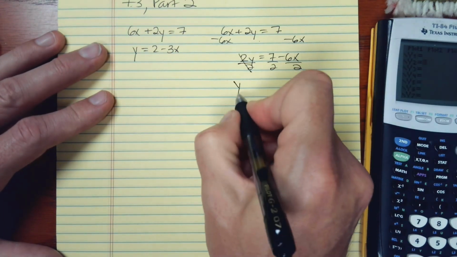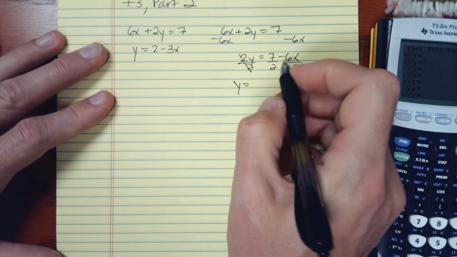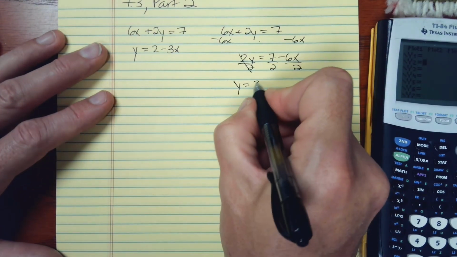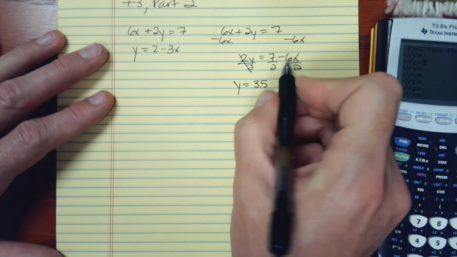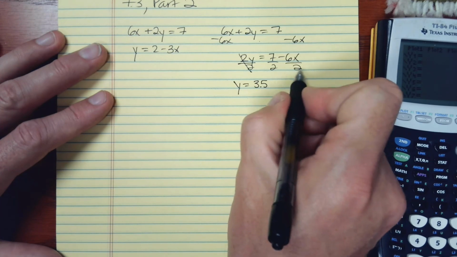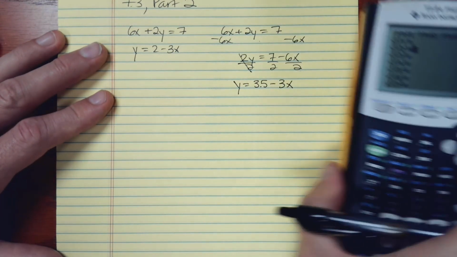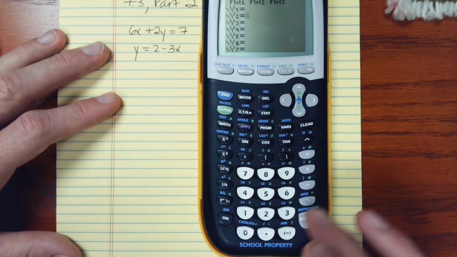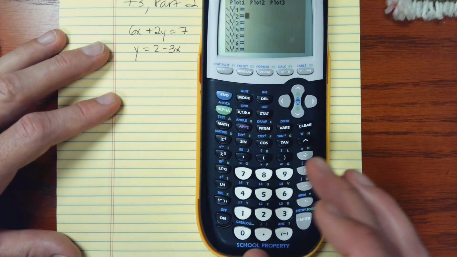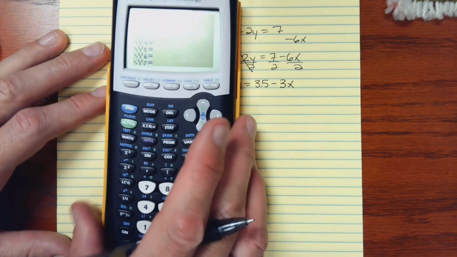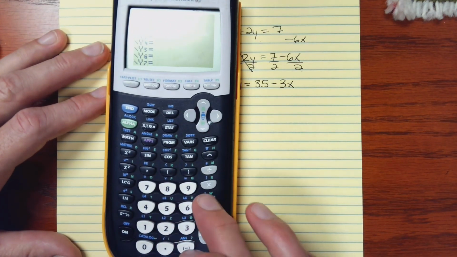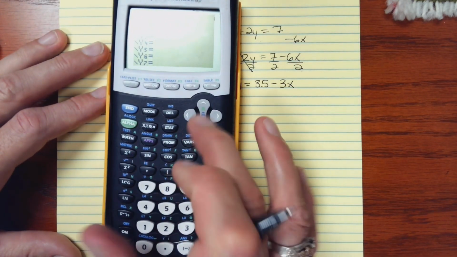And that will leave me with y equals 7 over 2, which is 7 halves, or if you prefer a decimal, 3.5. And 6 over 2 is 3, but I have subtraction here, so this is minus 3x. We can leave it like this and say that for our first equation, we have 3.5 minus 3x.